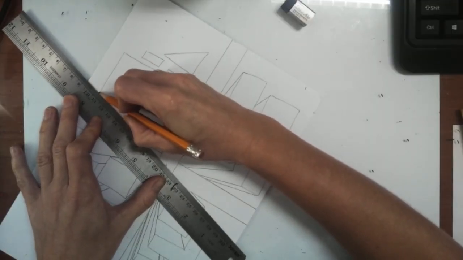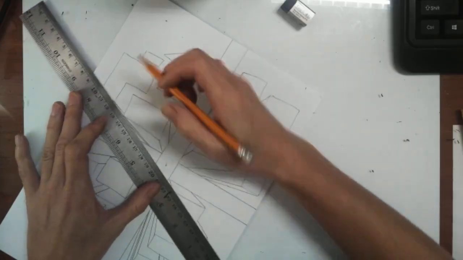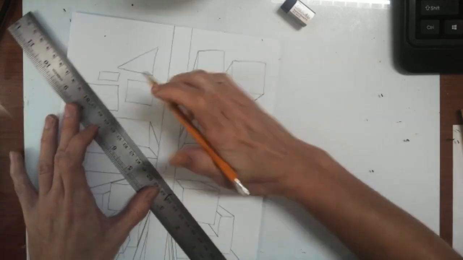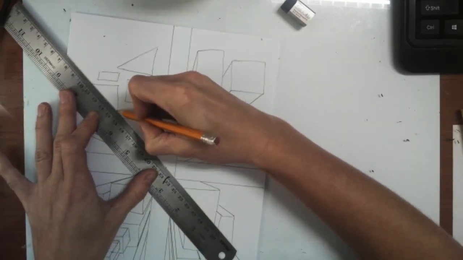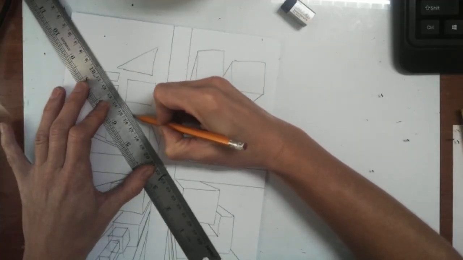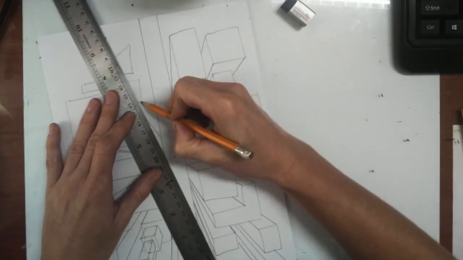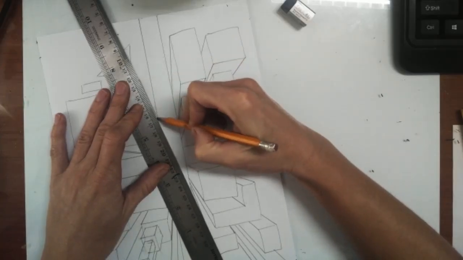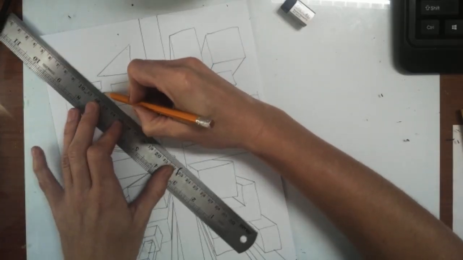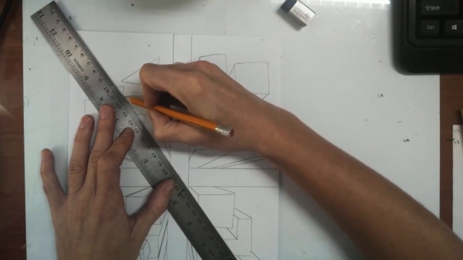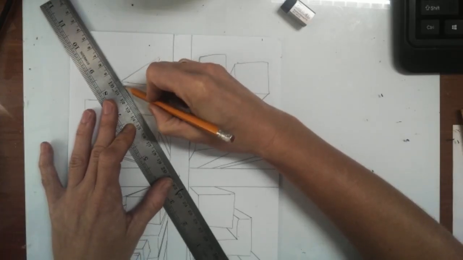Okay, so put your pencil in the corner that you want to draw your line, and then the other end goes on the dot. Make sure you draw lines that are going to be in front first, so that you don't have to go back and erase anything, or erase too many things. You probably have to erase some things.